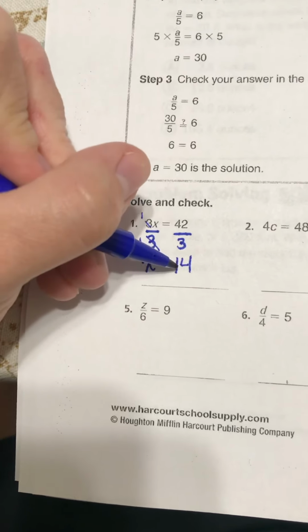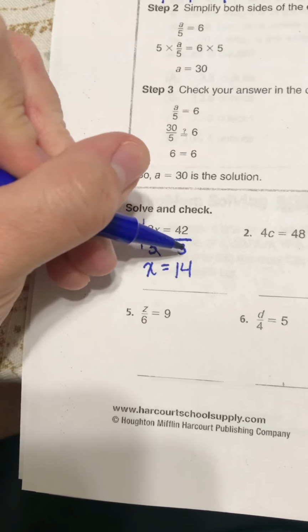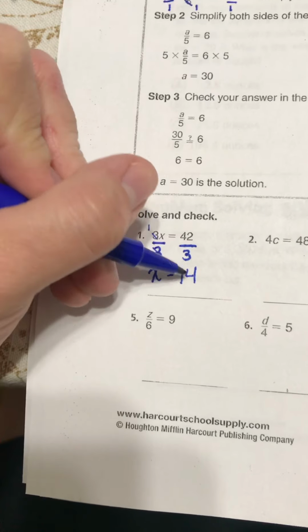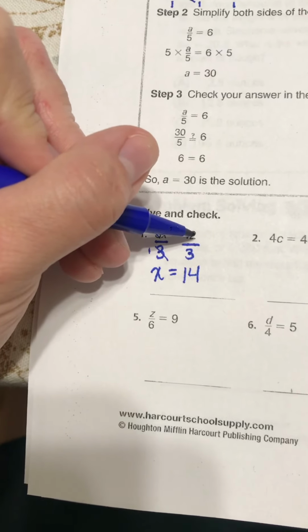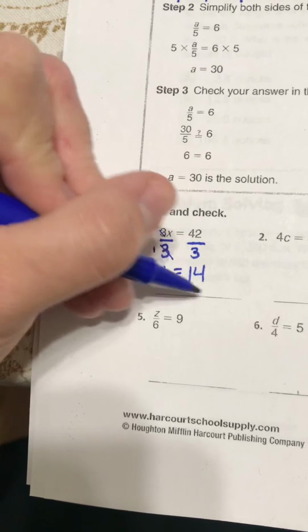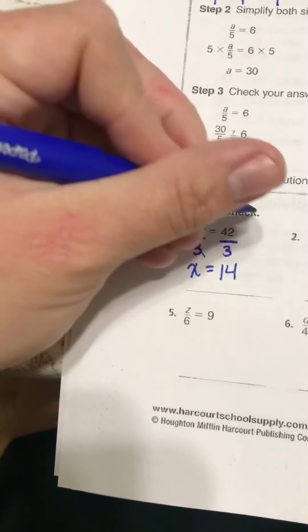3 goes into 4 1 time, 3 goes into 12, that's going to be 4 times. So x equals 14. And they do want us to check.